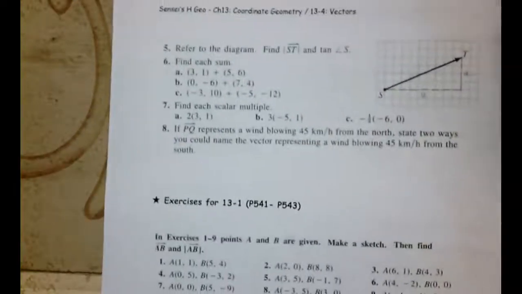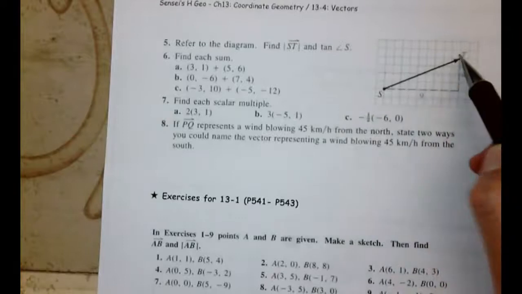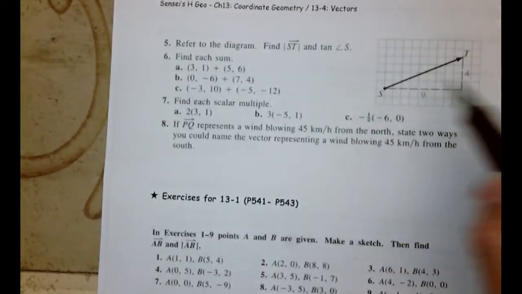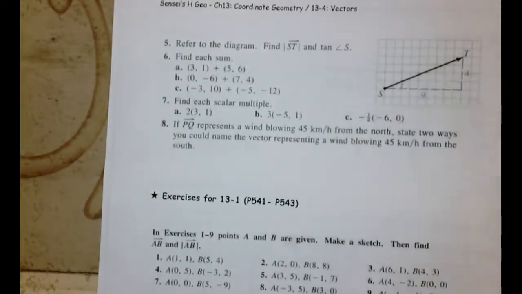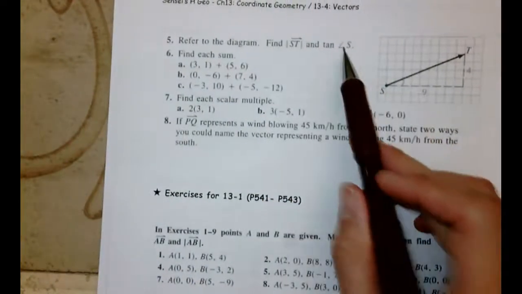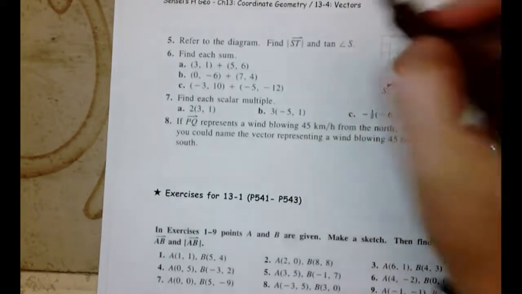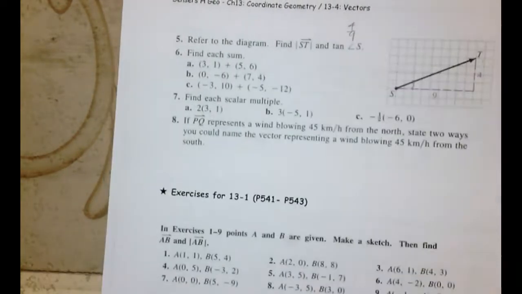Refer to diagram, find ST, absolute value of the magnitude of ST, and tangent of S. Okay, let's do this one. So let's do just tangent of S, opposite over adjacent. So tangent of angle S is 4/9, right?